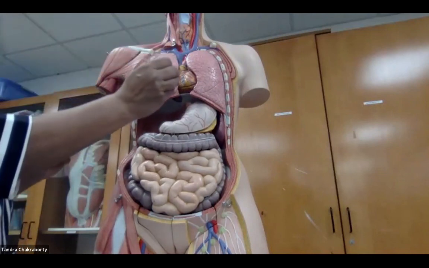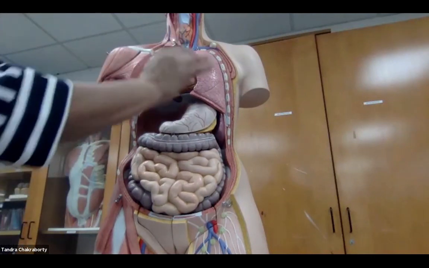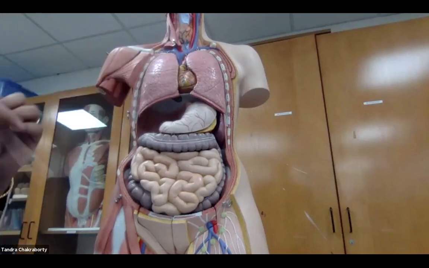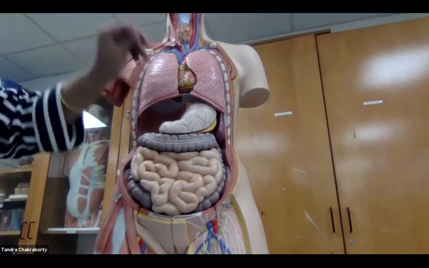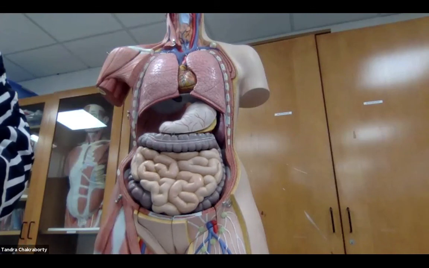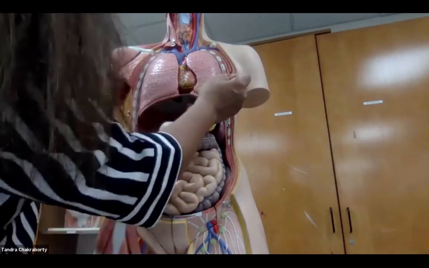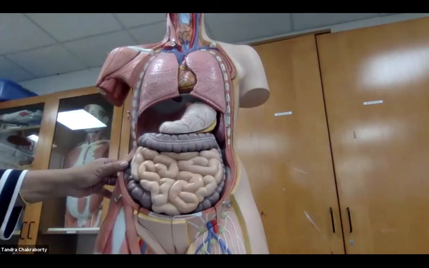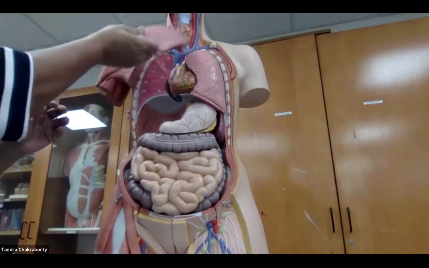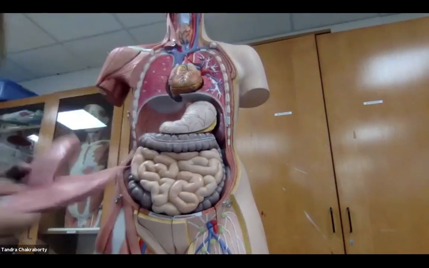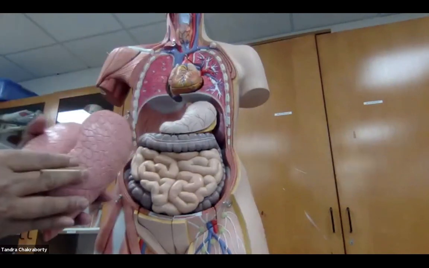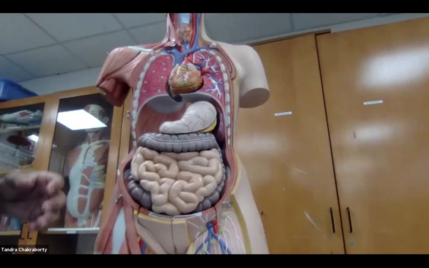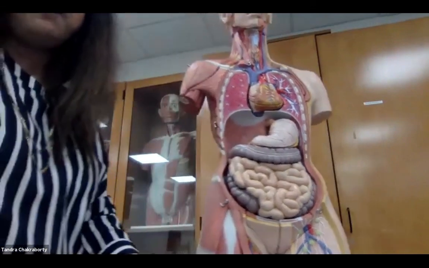The left lung has two parts, the superior lobe and the inferior lobe, and the fissure is known as the oblique fissure. So that is pretty much how the lungs are. These lungs are mainly responsible for the exchange of gases in the respiratory system.